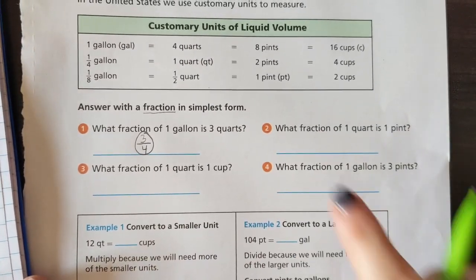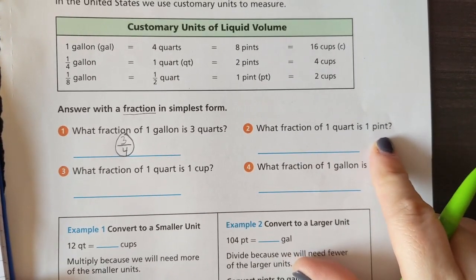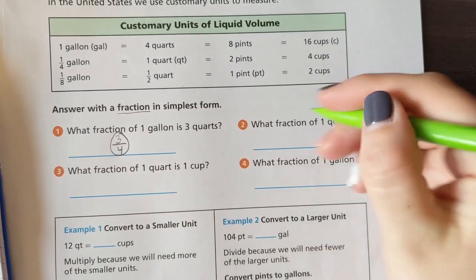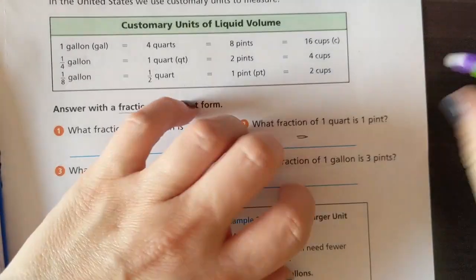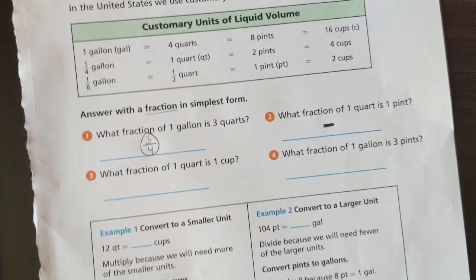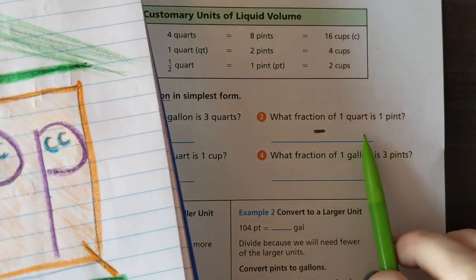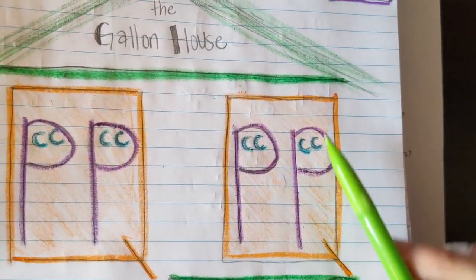So come over to number 2. What fraction of a quart is 1 pint? So again, let's find the denominator by finding how many pints would be in a full quart. I'm not looking at the whole house. I'm looking for quart, so the orange window.